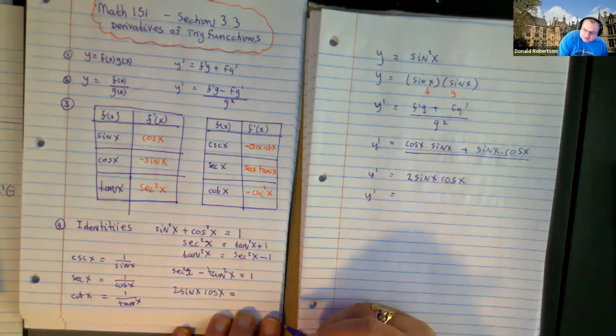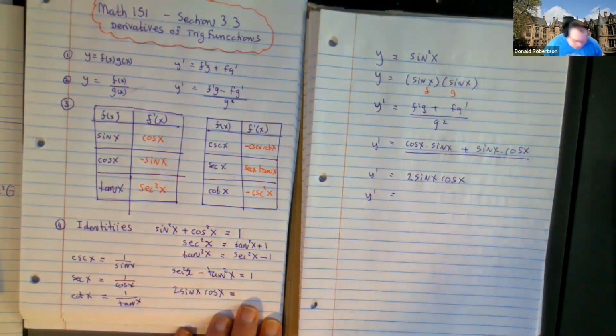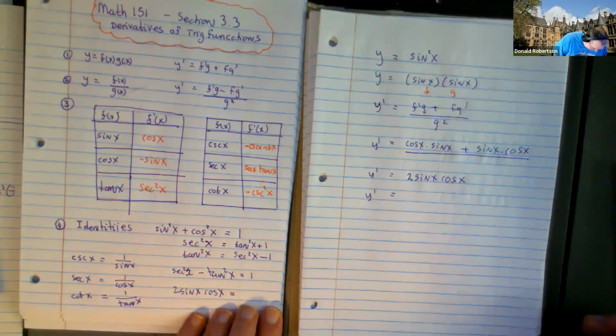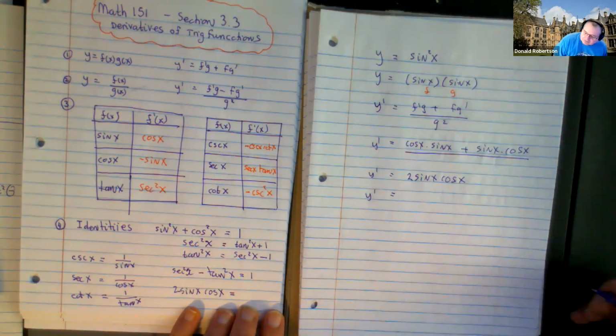I'm going to say confidently, I don't know. If you were going to have a guess, what do you think it might be? If you've got a guess in you? You could be wrong. It's called the double angle formula. Might give you a clue.